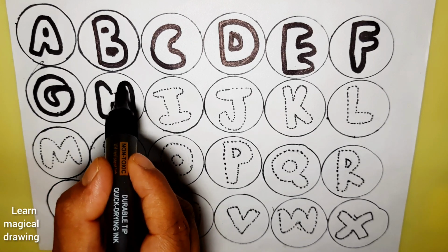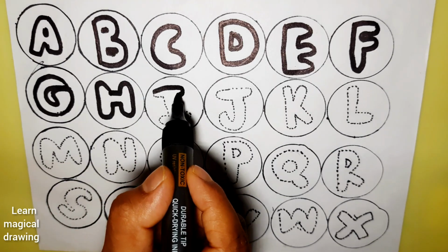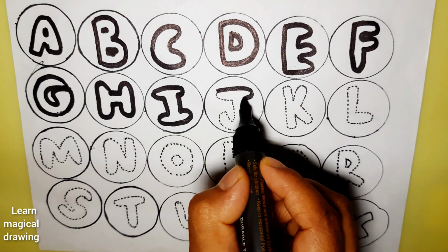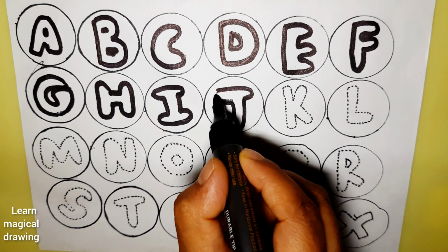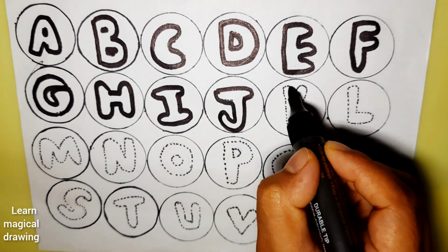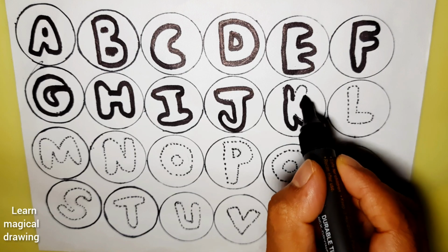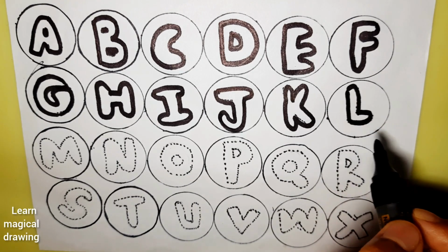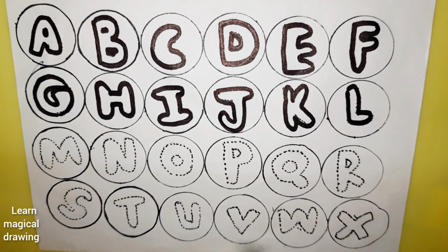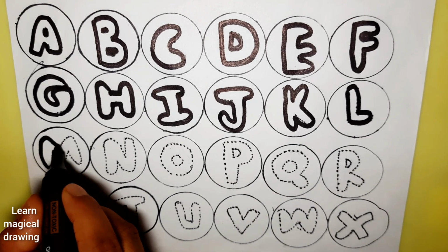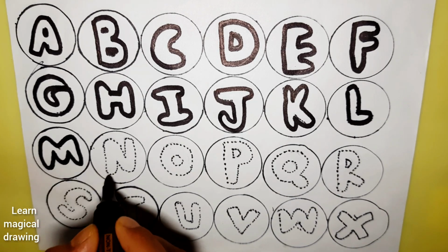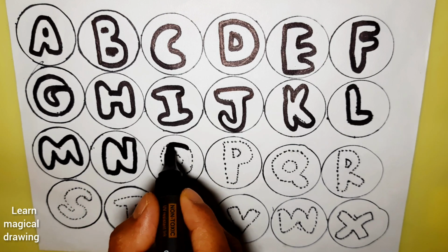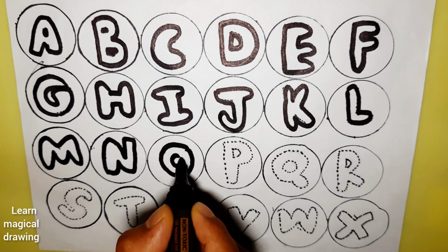H for hen. I for ice cream. J for jug. K for kite. L for lemon. M for mango. N for nose. O for orange.